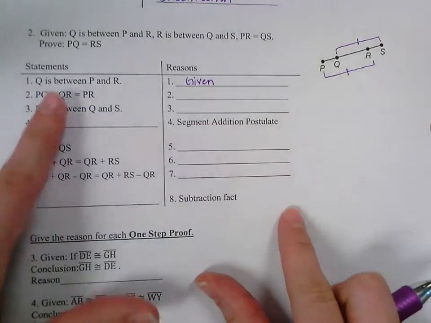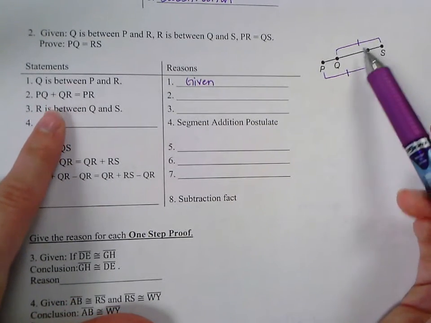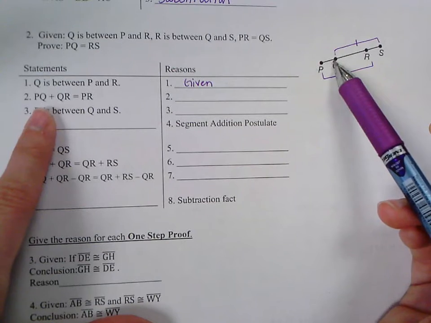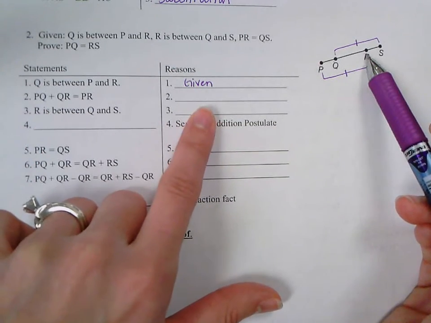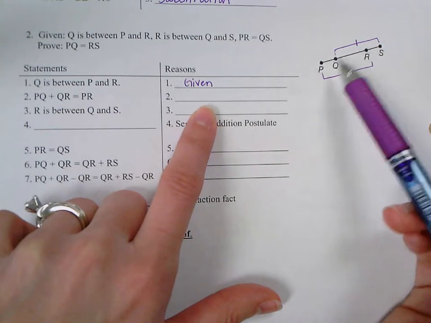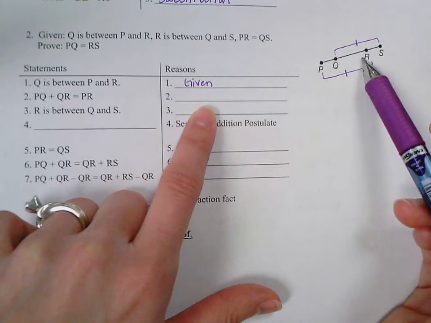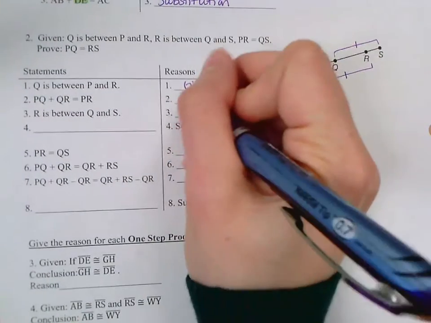Then, similar to what we did in number 1, when you're looking at this diagram, they're saying then PQ plus QR is equal to PR. So what reason allows us to say that? Not substitution, if that's what I heard. So what allows us to say PQ plus QR equals PR? Segment addition postulate.